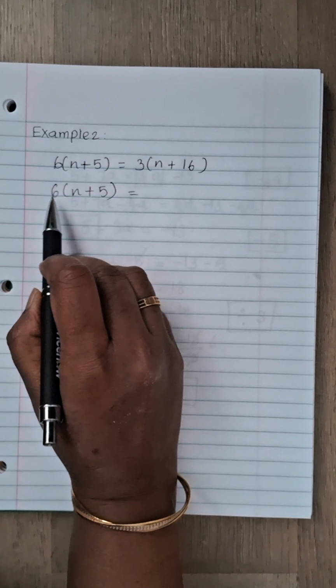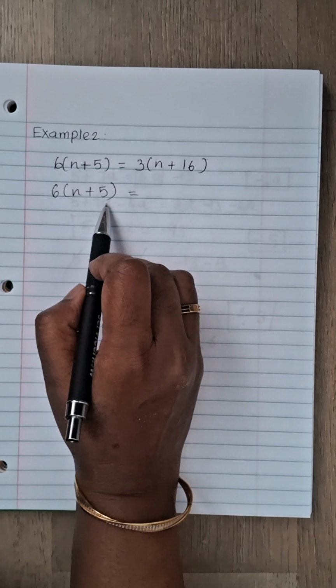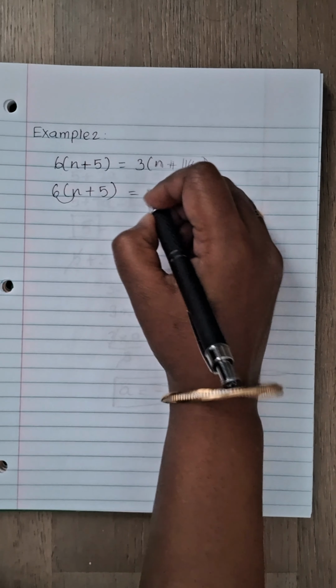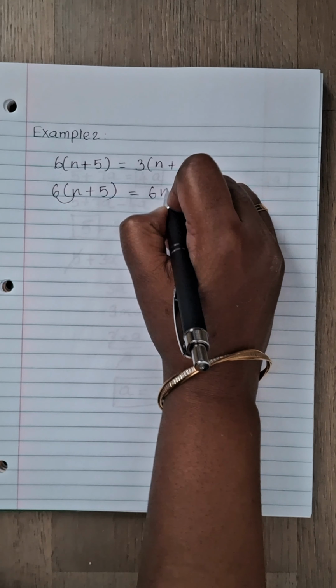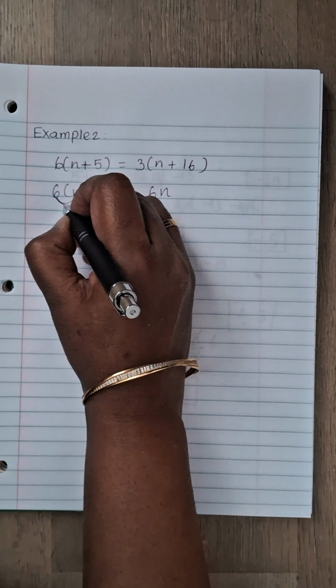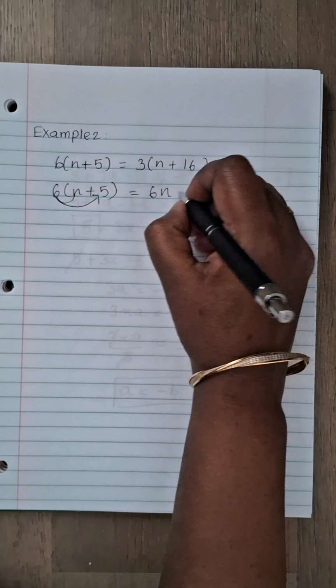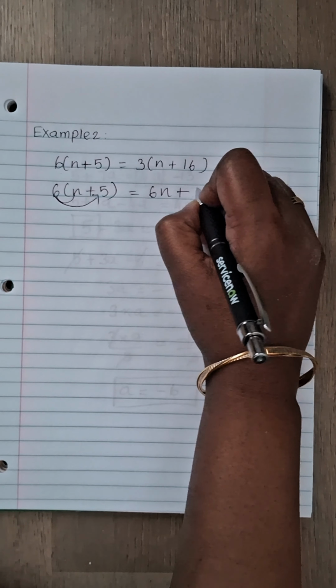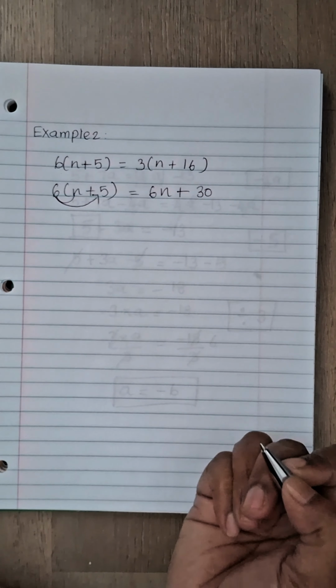Distributive property: a(b + c) is equal to ab + ac. First 6 has to be multiplied by n. 6 into n is equal to 6n. Next you need to multiply 6 into 5. 6 times 5 is equal to 30. This is the left side.